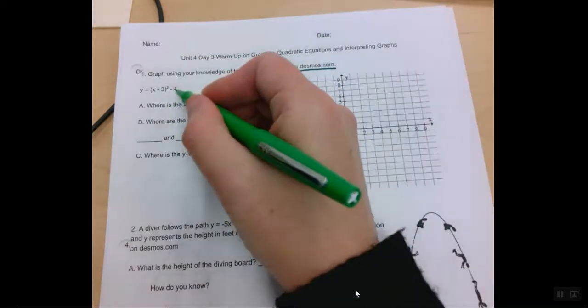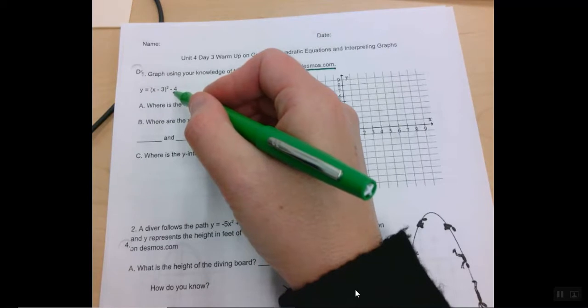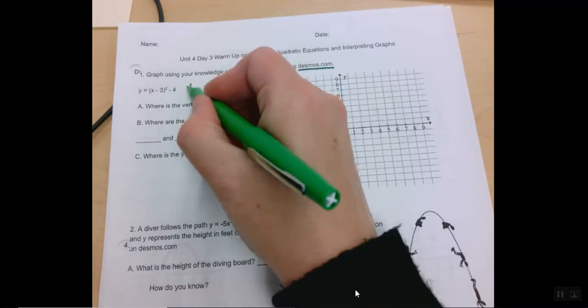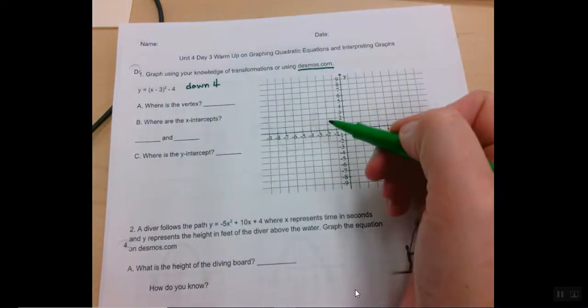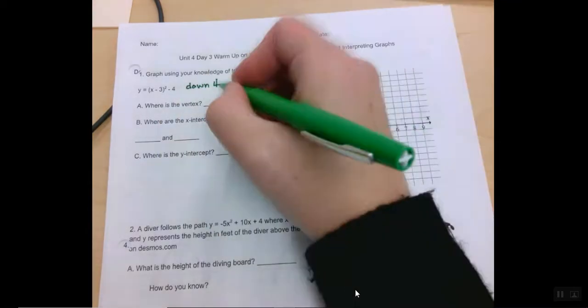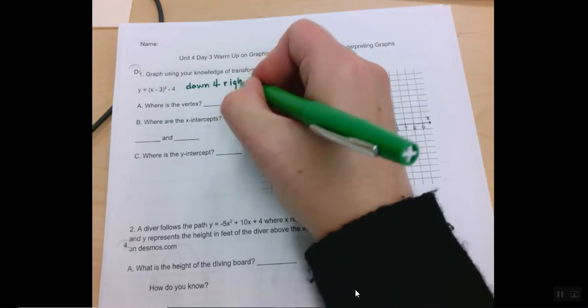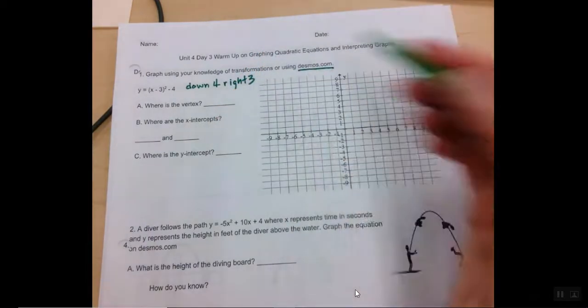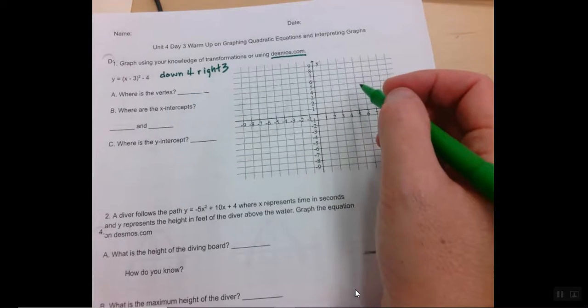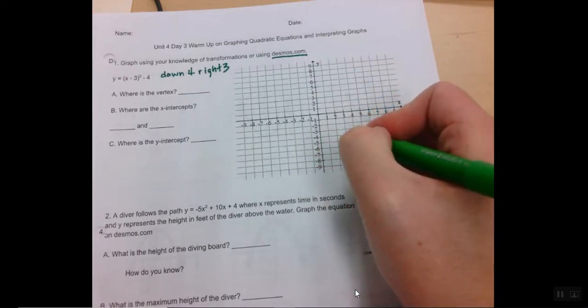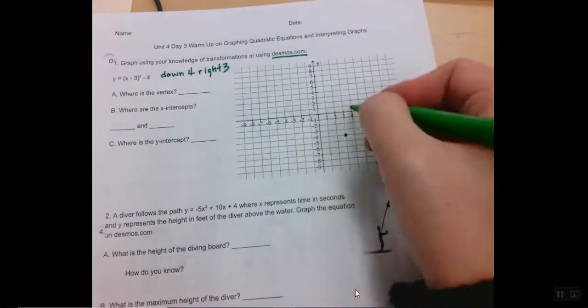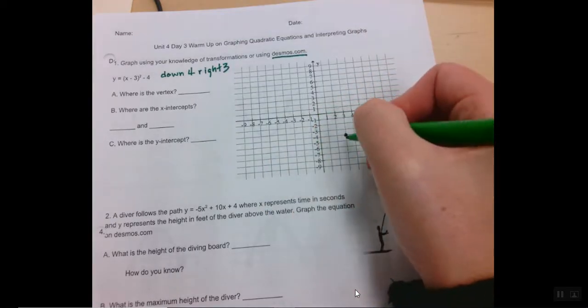The -4. Yeah, that went which way? The -4, did that go up, down, left, or right? So it went down 4. And then what did the 3 do? To the right 3. So it is possible to graph this without using Desmos if you just don't feel like opening your computer. So you can go down 4 and you can go right 3. This is your vertex. So that was at (3, -4).